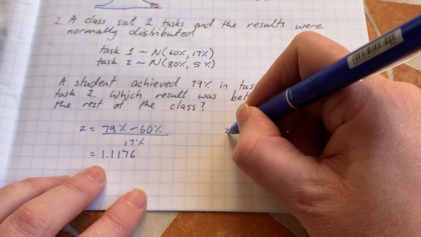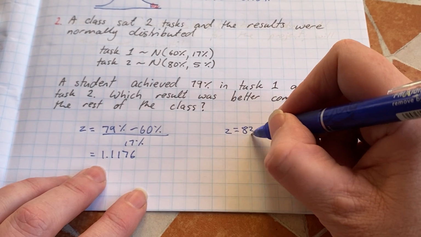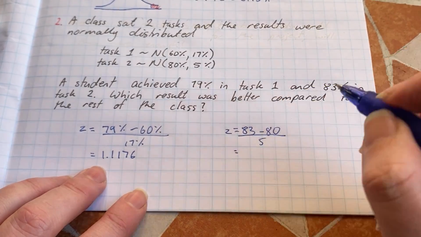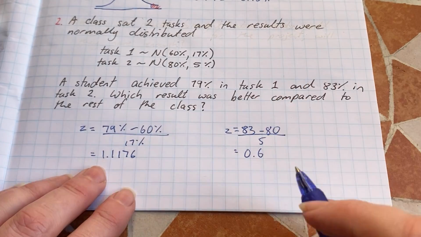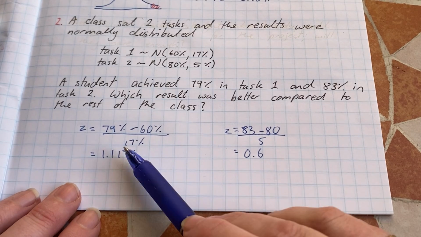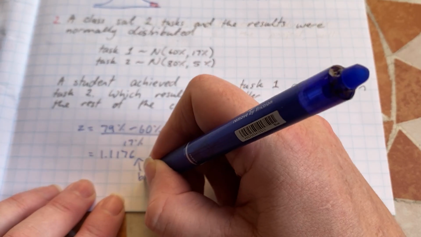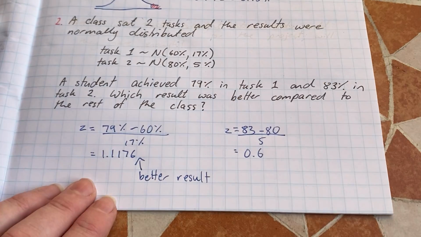And then for my task 2, my z-score is 83% minus 80% over 5%. Okay, that's going to make 3, so 3 over 5, so that's 0.6. So this one is a much smaller z-score. A bigger z-score is a better result, so this is a much better result compared to the rest of the class.